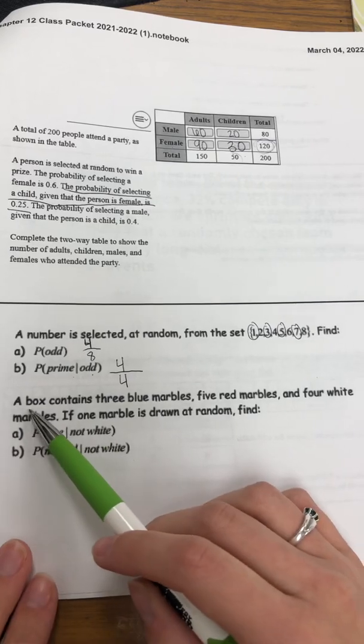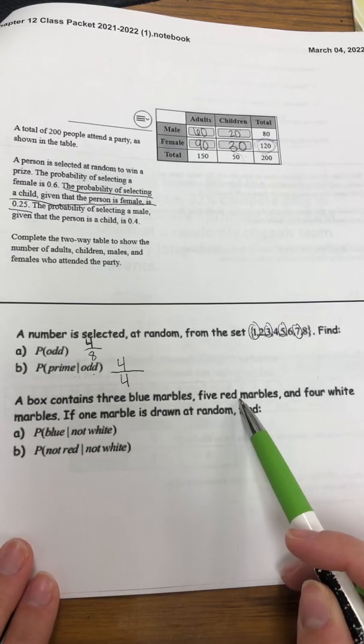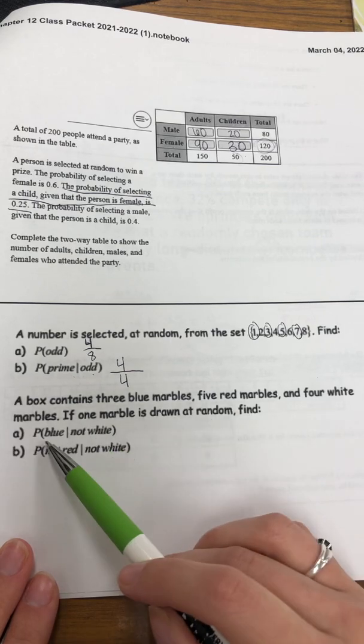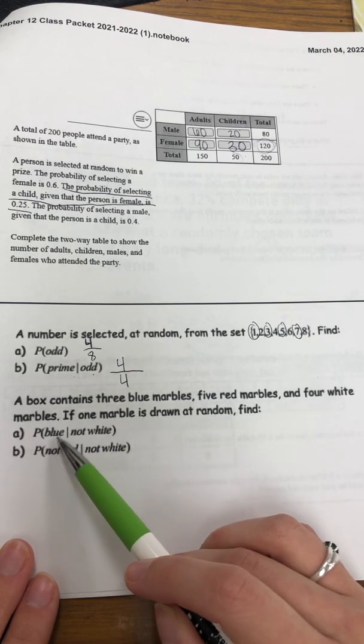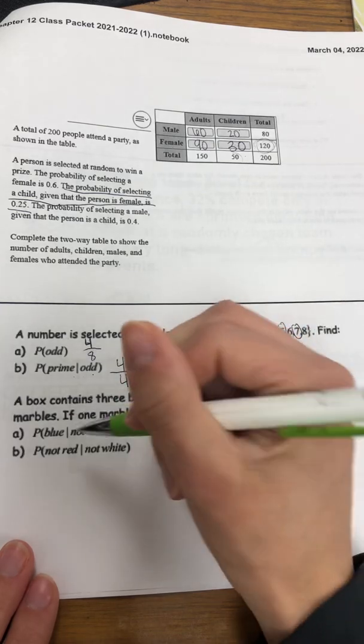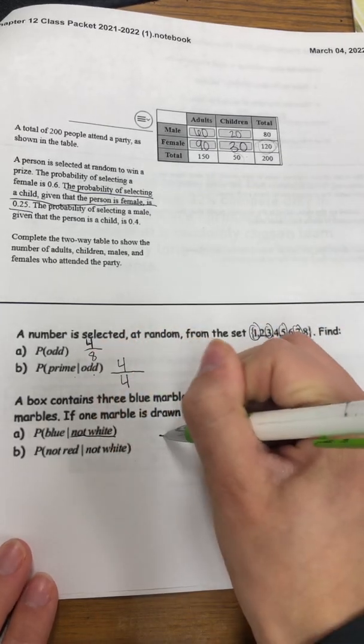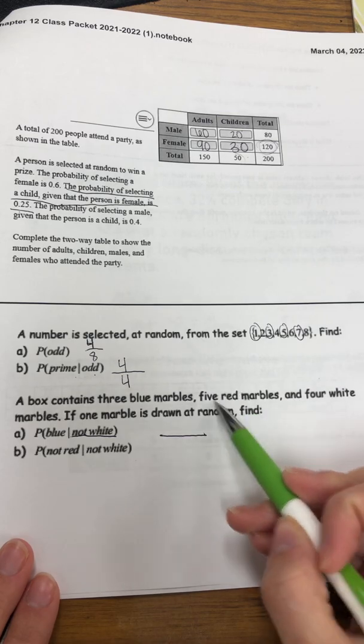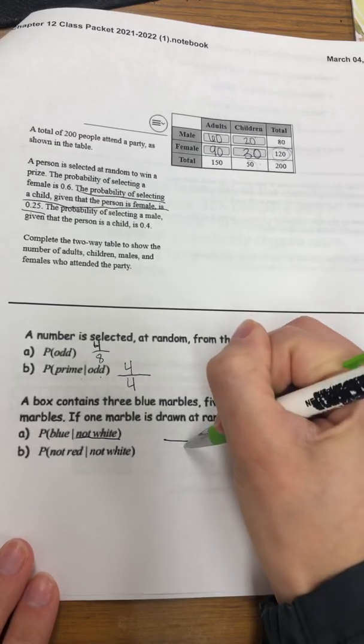The next question, a box contains 3 blue marbles, 5 red, 4 white. If 1 marble is drawn at random, find. So this would say the probability that you pick a blue given it's not white. So this is the part that follows the word given. That's our bottom number. So how many are not white? Well, there'd be 5 because there's 5 red. So that's our bottom number.